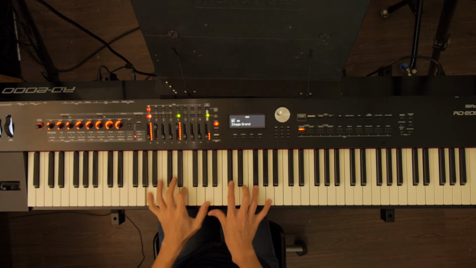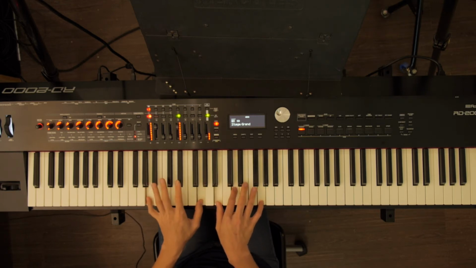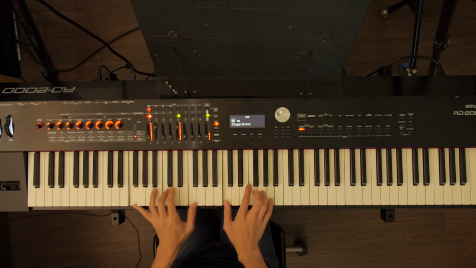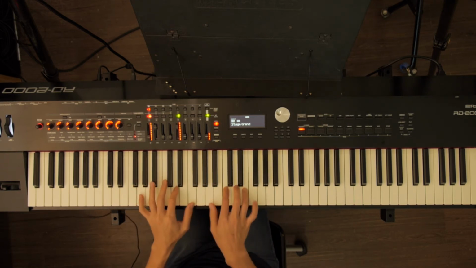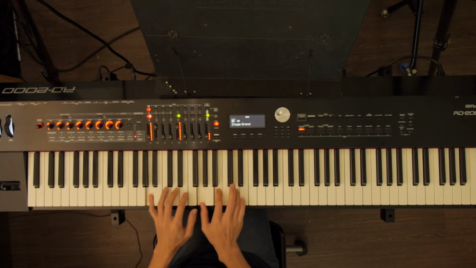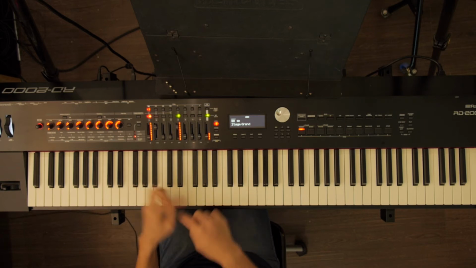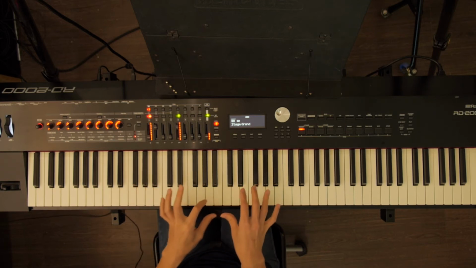But before doing the A, I will just do an A sus, which is a G on A. So it will sound like that. You see it's a bit more smooth to go in there.